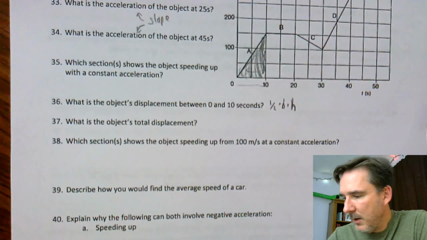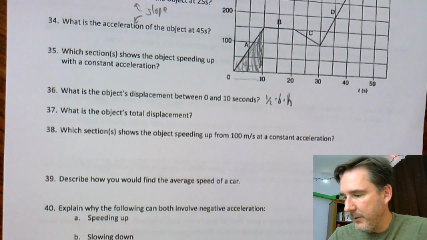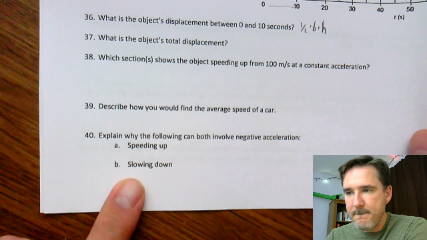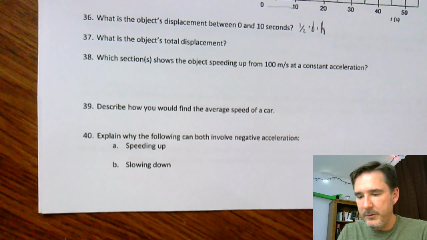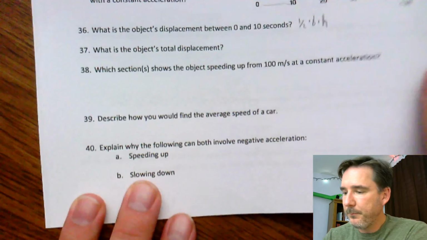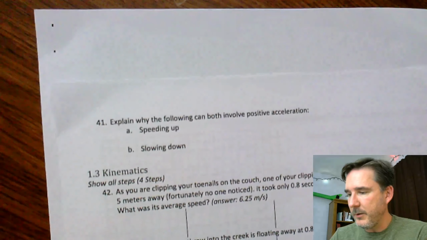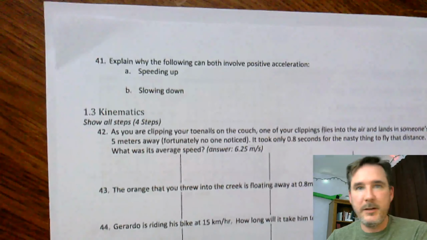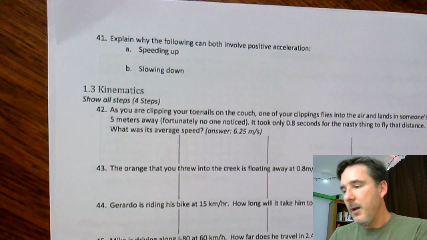How would you find the average speed of a car? Oh, now we're getting out of this. I kind of talked about that. Explain the following. Number 41 is kind of like what I was explaining, so I already gave some examples. I'm going to skip that.